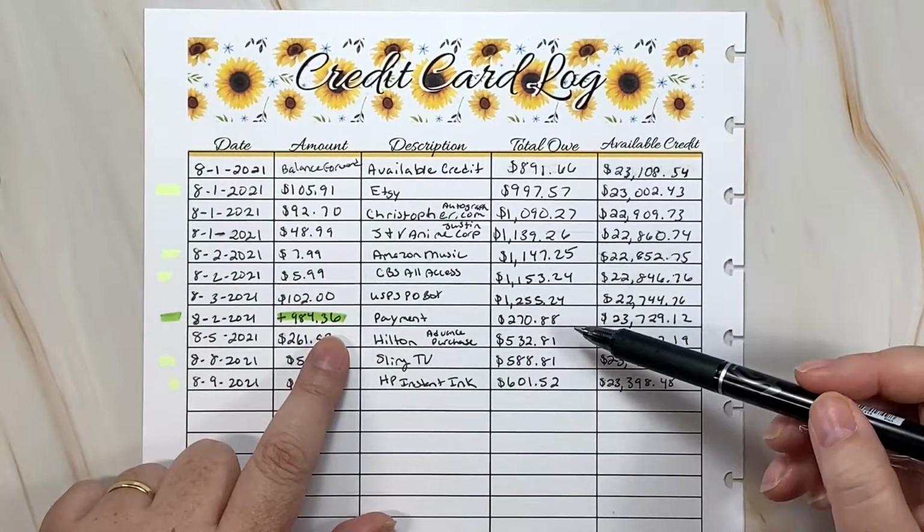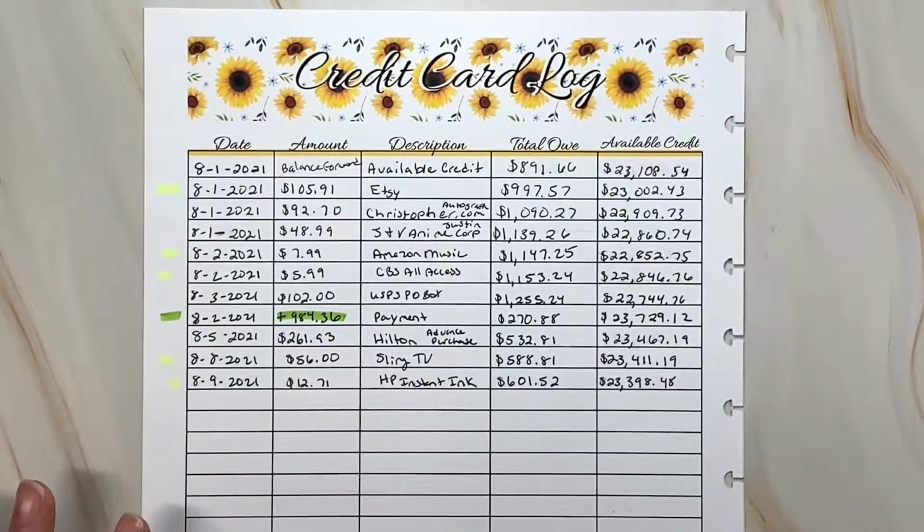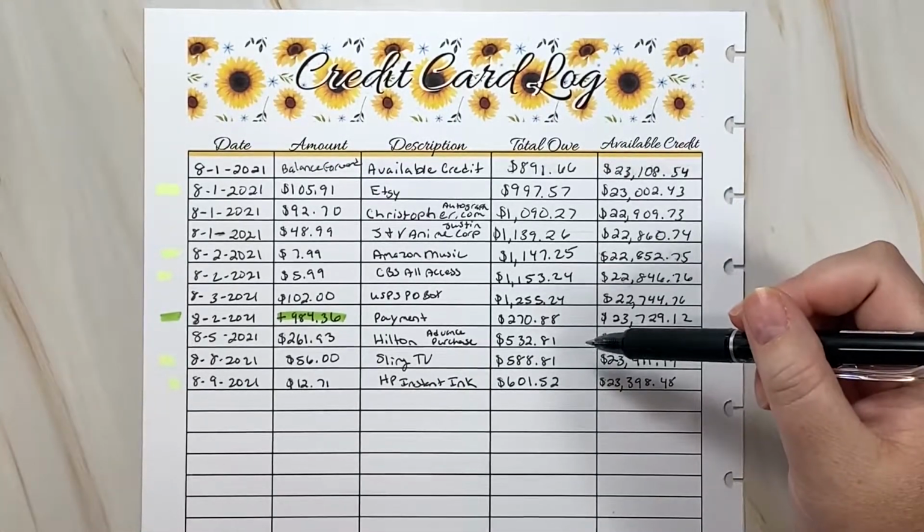Once I did my final breakdown for the month of July, I saw how much money I had available and I could pay the credit card and made the payment to the credit card.